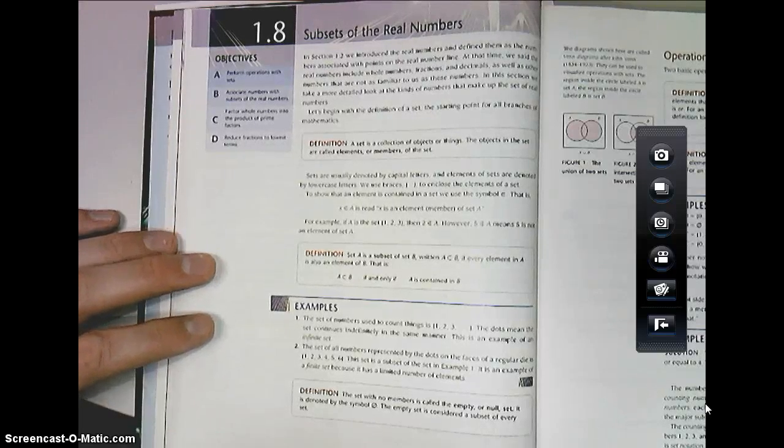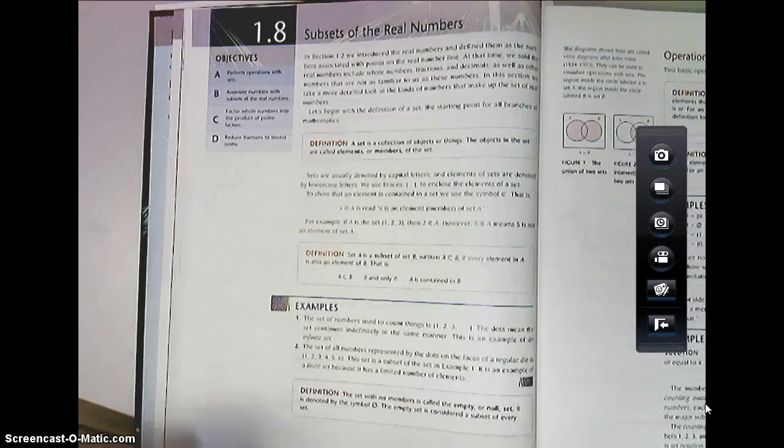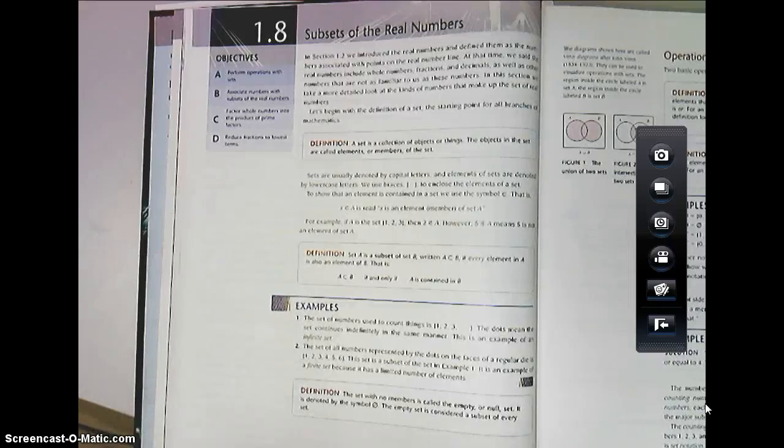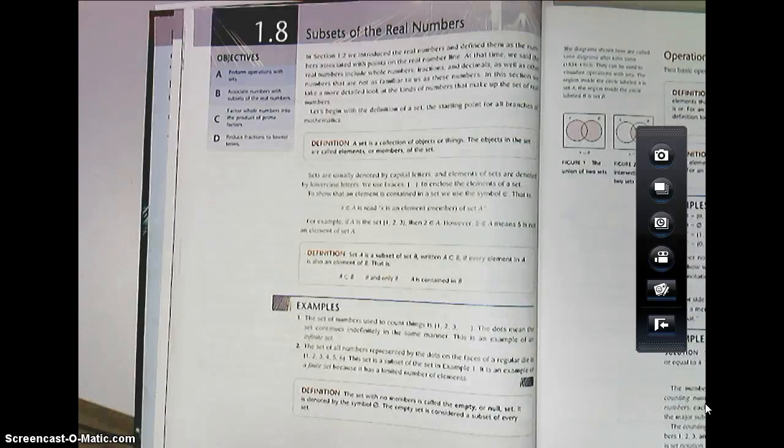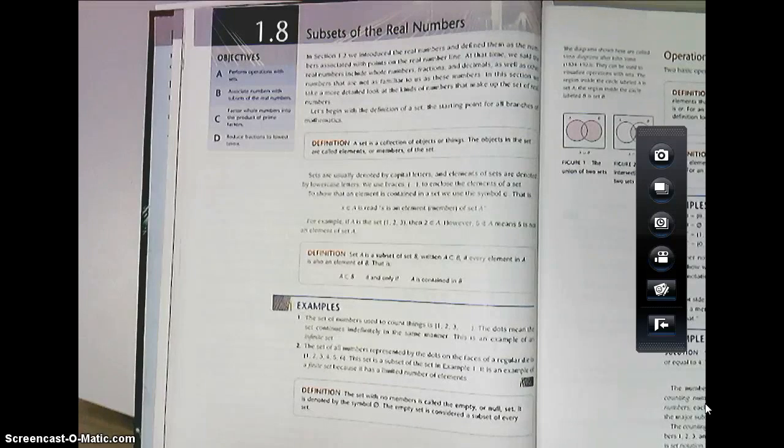So the subsets, basically, the definitions that they explain in here are going to pretty much say it all. But a set is a collection of objects or things, and the objects in the set are called elements. And I'll always say elements, and you'll see why in a second.